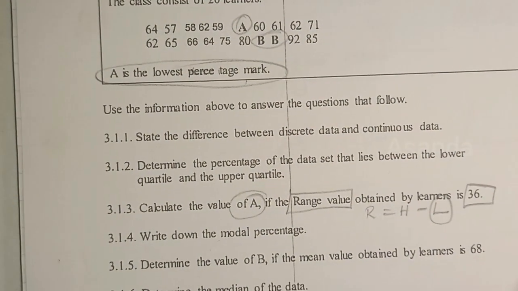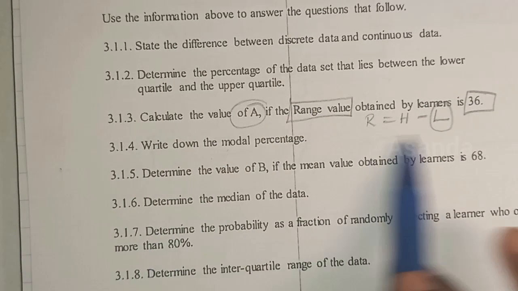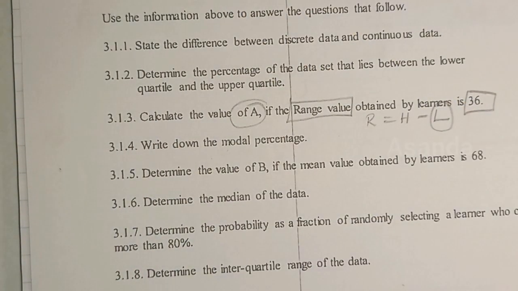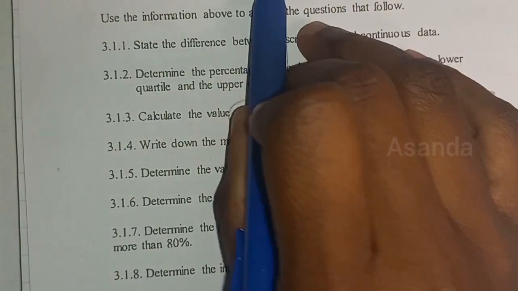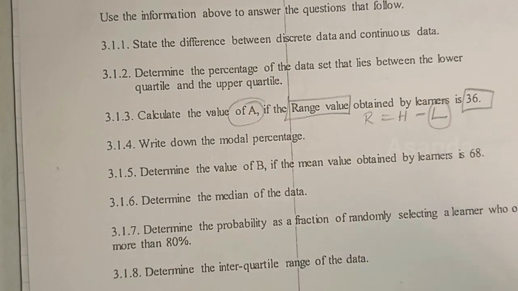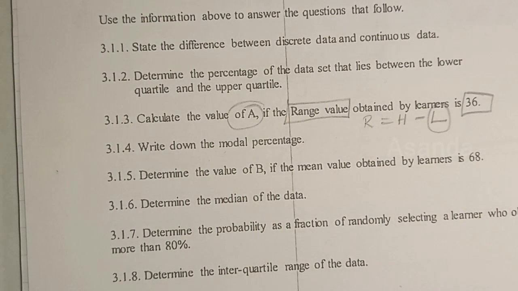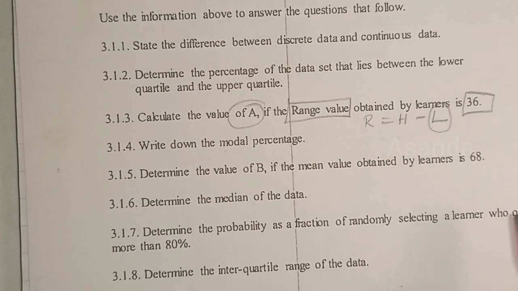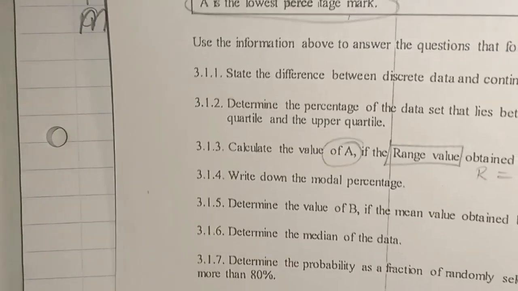But we're going to assume that B is not the highest data, but they should have specified here that B is not the highest data, because now we need the highest data and we're not sure what number B is. But we're going to go ahead and assume that B is not the highest data. You don't have to worry in the final question paper. There are no such doubts in the final paper. Okay. So we're going to go ahead and say the highest is 92, and we do have the range.